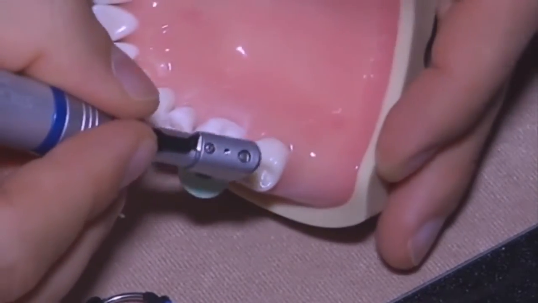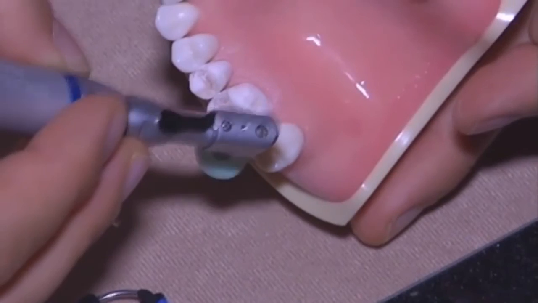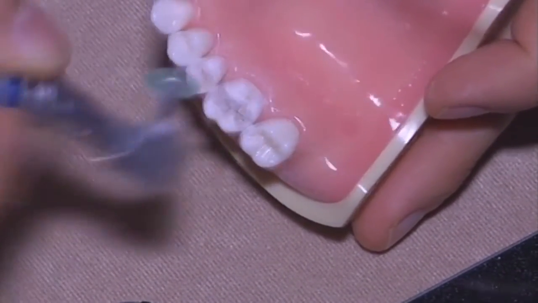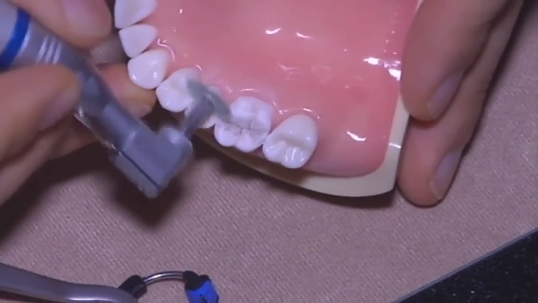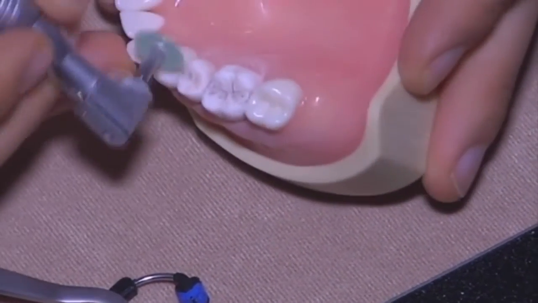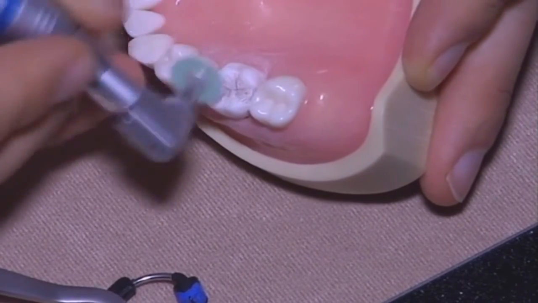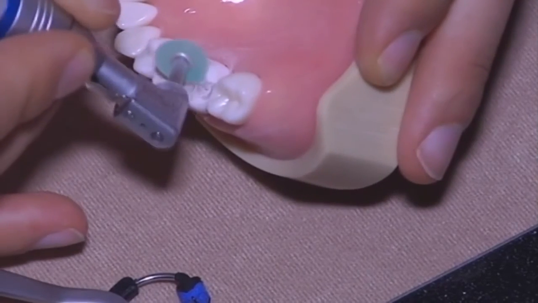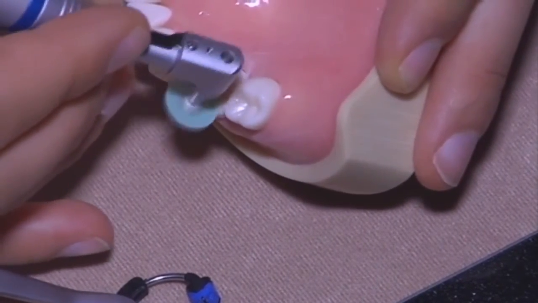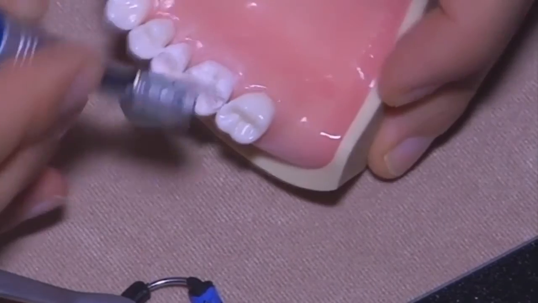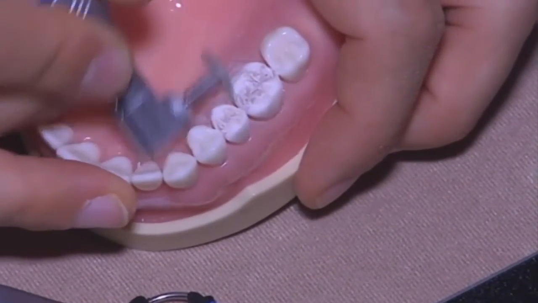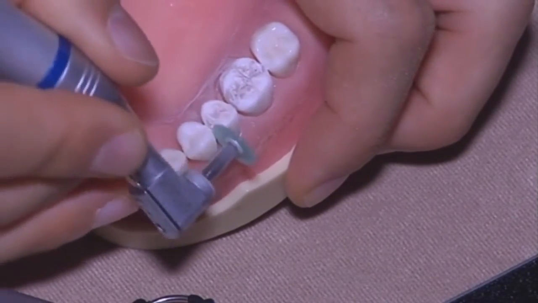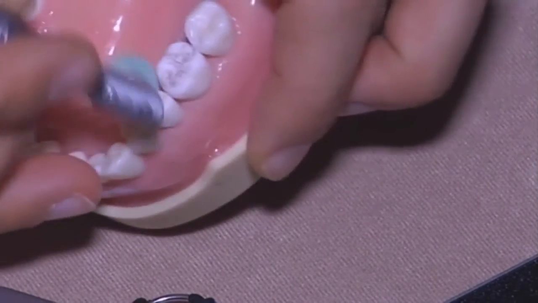Remember that if you have some excess on the occlusal margin of your restoration, you can also use a red ring diamond bur just to remove along the margin the excess of composite.